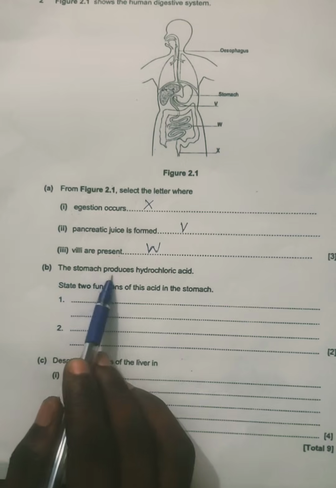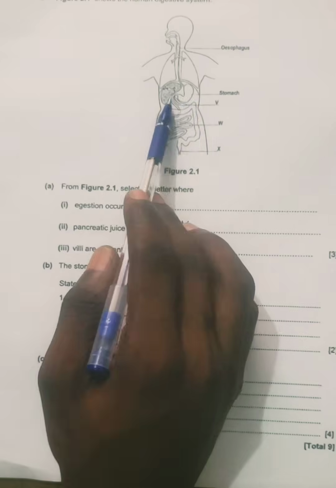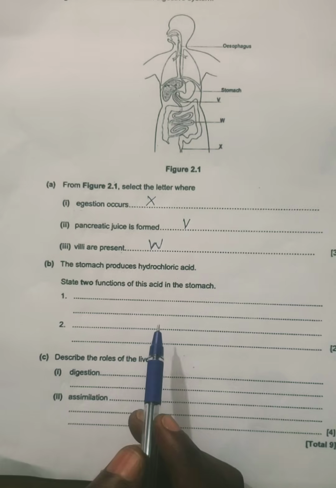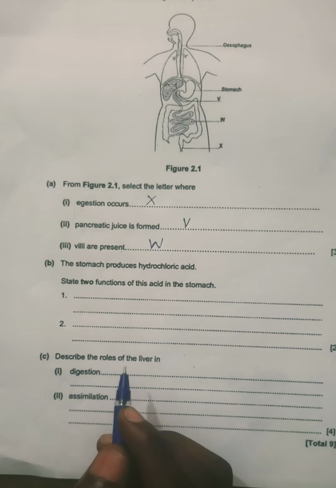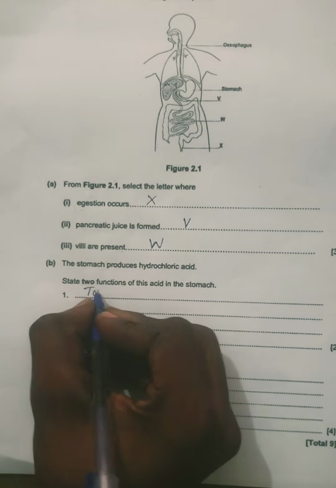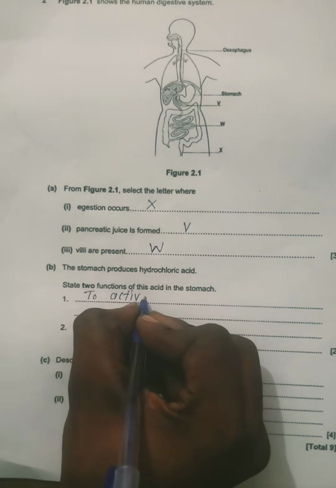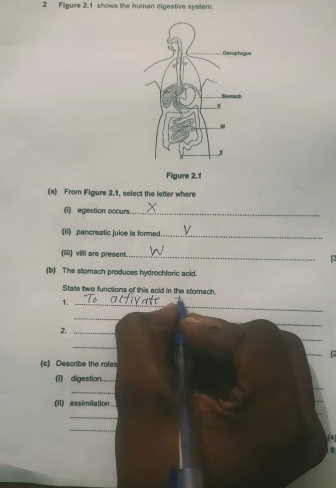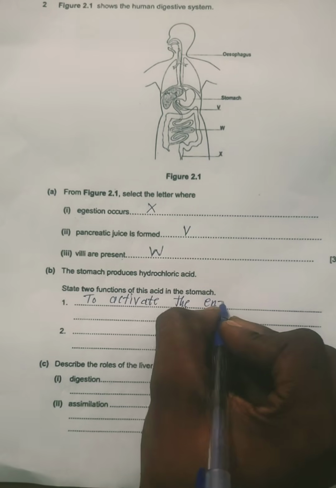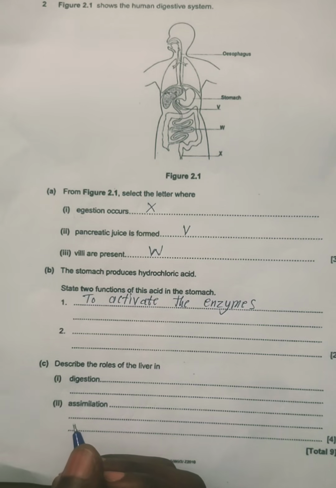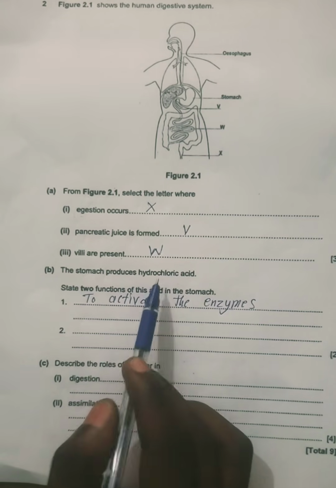Then B says the stomach produces hydrochloric acid. So we have the stomach here, it produces hydrochloric acid. Then state two functions of this acid in the stomach. It has so many functions. Number one, it activates the enzymes, like renin, pepsin, and all those enzymes, they get activated by this acid, hydrochloric acid.